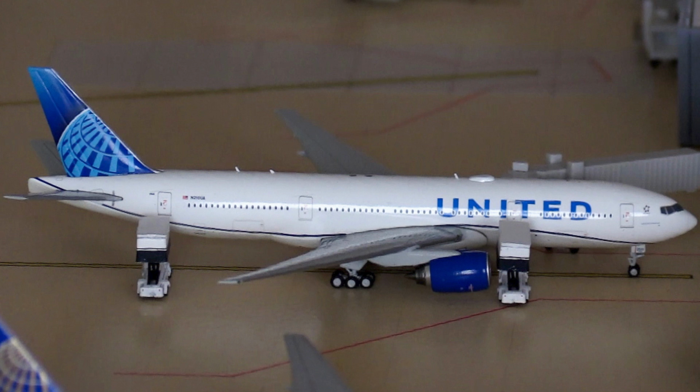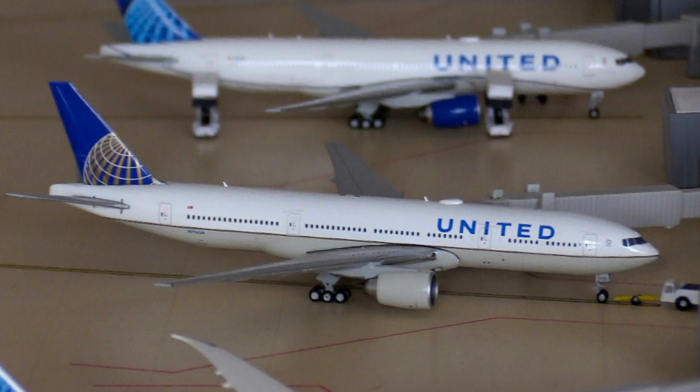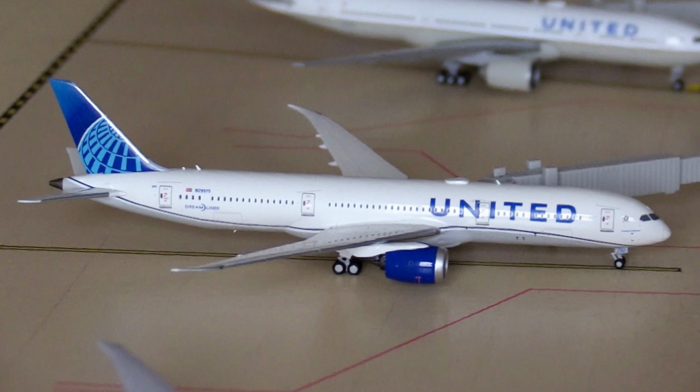We then here have this United Boeing 777-200. This aircraft is going to be heading out to Frankfurt in Germany. We then have this United Boeing 777-200ER. This aircraft is going to be heading out to London Heathrow in England. We then have this United Boeing 787-9. This aircraft has just arrived in from Los Angeles in California.